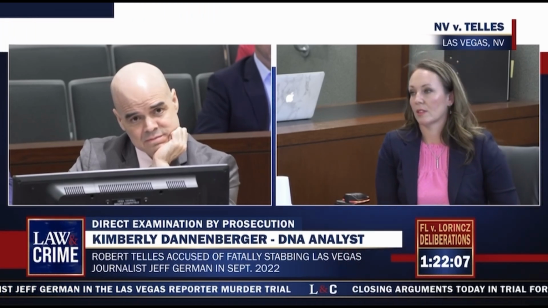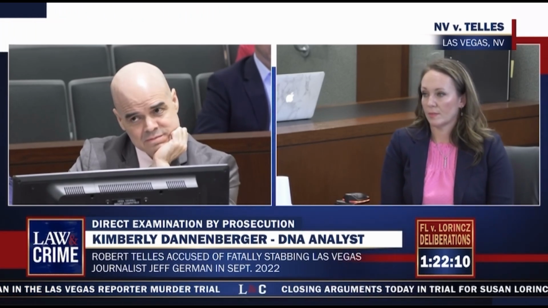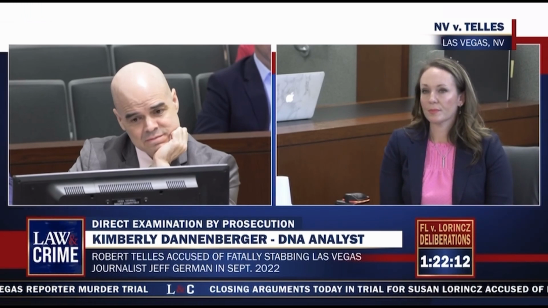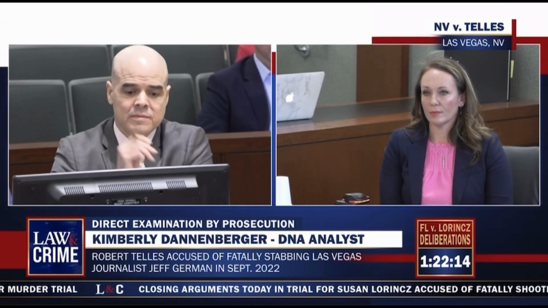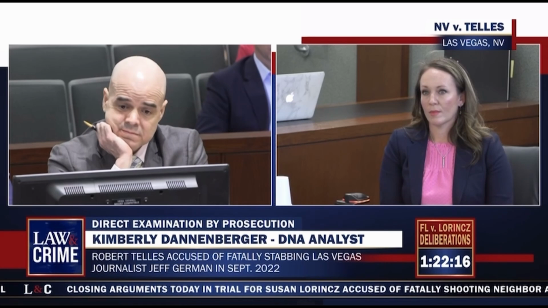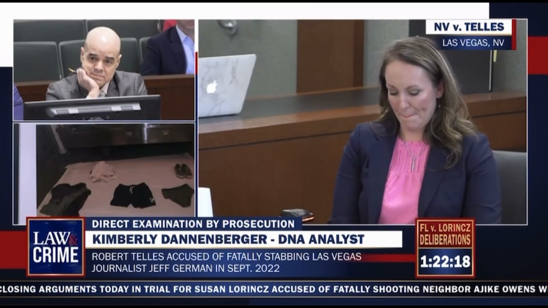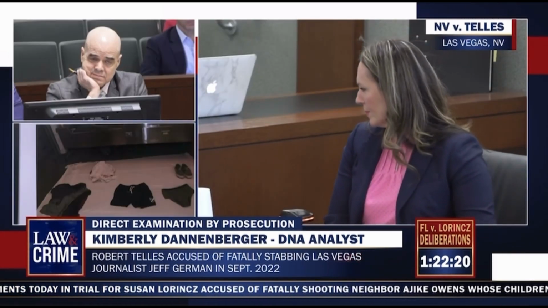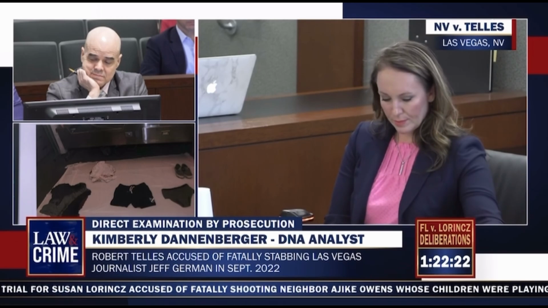Okay, so I'm going to put on the overhead now State's 166. And these are other items that you analyzed, which are Sperry shoes, a right shoe, a left shoe, a shirt, and some shorts.